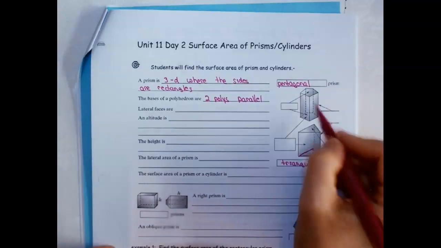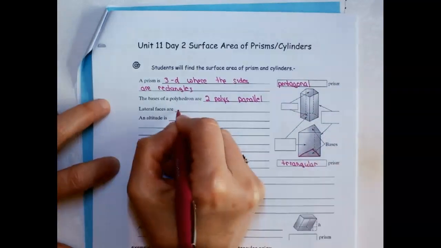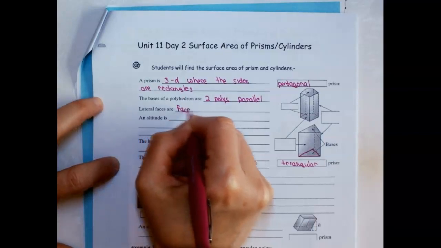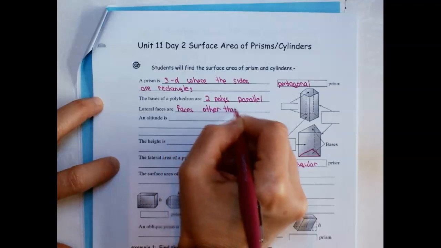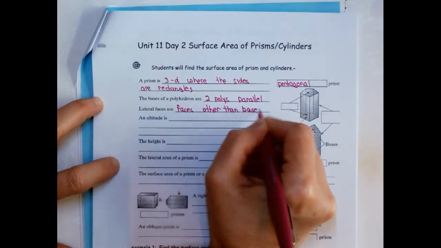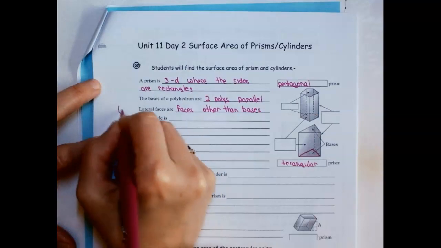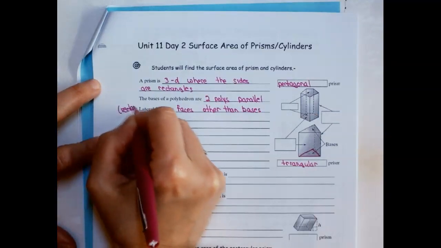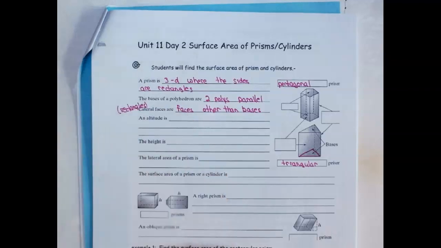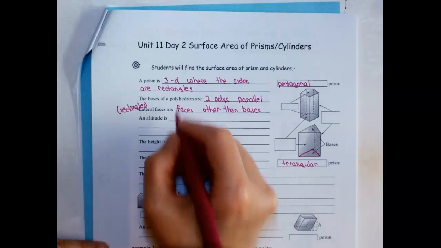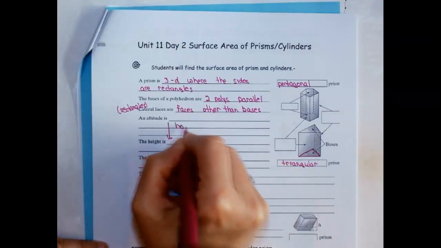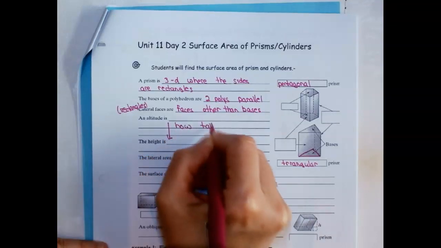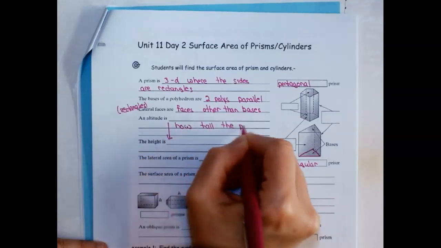So the lateral faces are the other faces, faces other than the bases. And when we're talking about a prism, we said we know they have to be rectangles. The altitude is, and to me these are kind of one and the same, the altitude and the height are how tall the prism is.